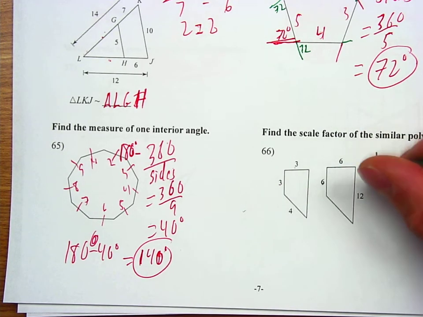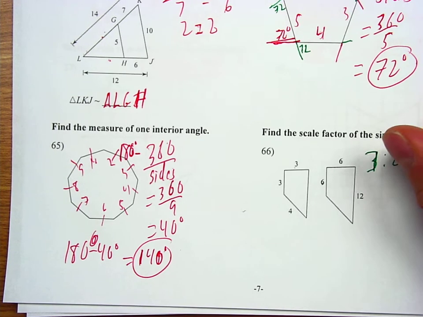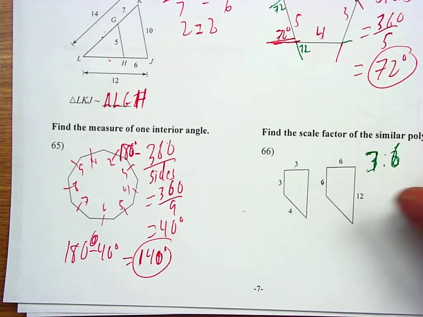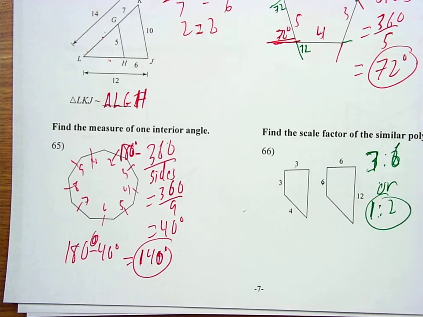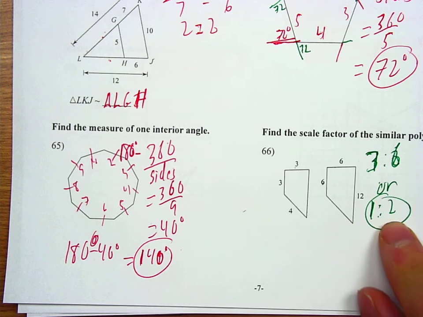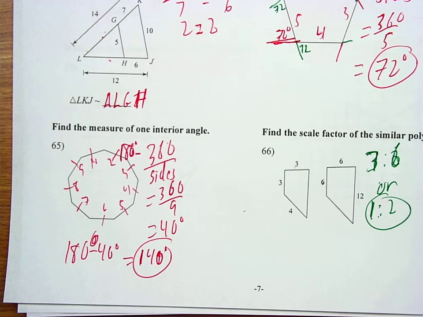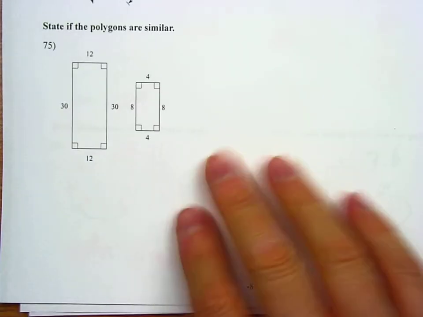So my scale factor is 1 to 2. You could start it off as 3 to 6, which would become 1 to 2. I'm only going to have the reduced scale factor, not the improper one that's not reduced. If it does divide, 3 goes into 6 twice, make sure you divide it. Or you can just say that this one's twice as big in terms of the scale factor when you're looking at the multiple choice answers. Twice as big.